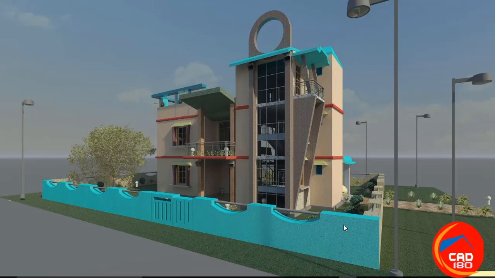Okay. In front of your screen, you can see a house design that I just drew. It's completed, but the Photoshop part is still pending, so we'll take that up later. But let's go to Revit now and look at the basic parts of Revit. Okay, let's go.